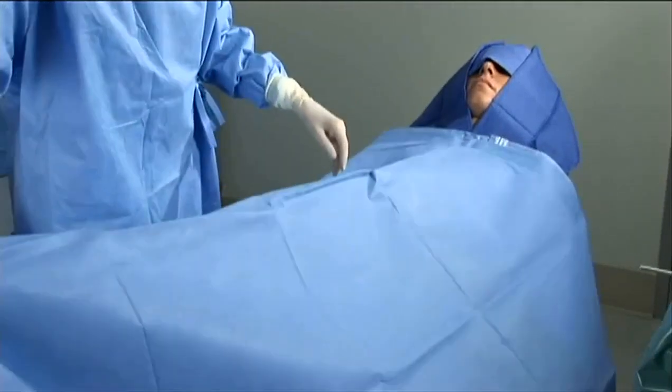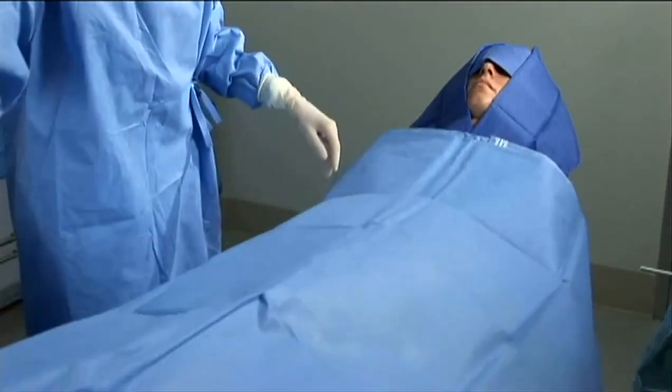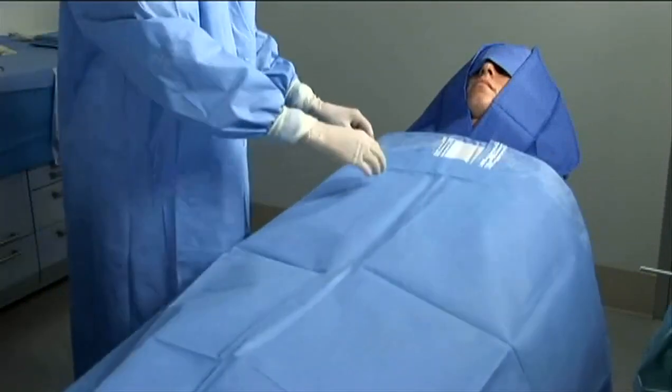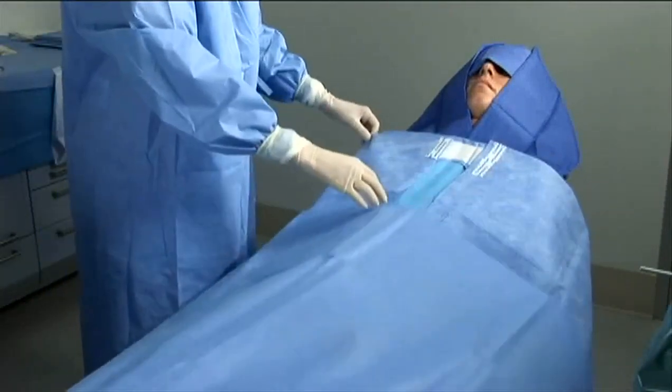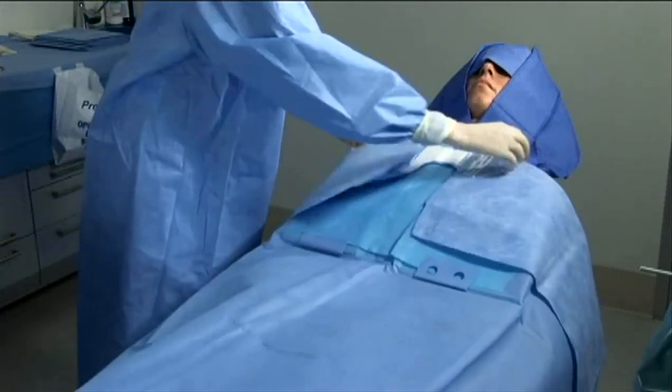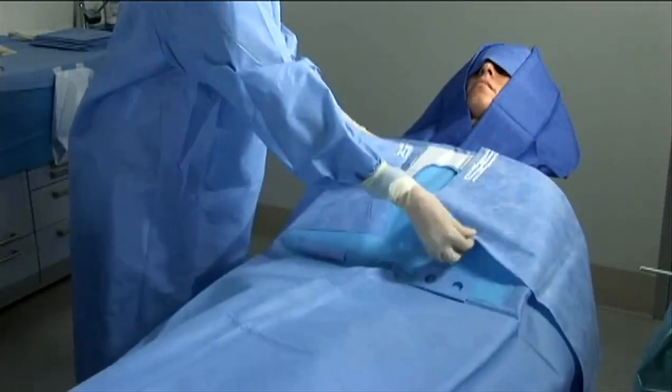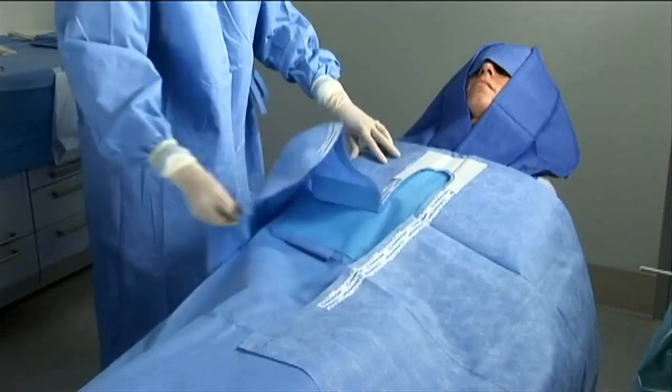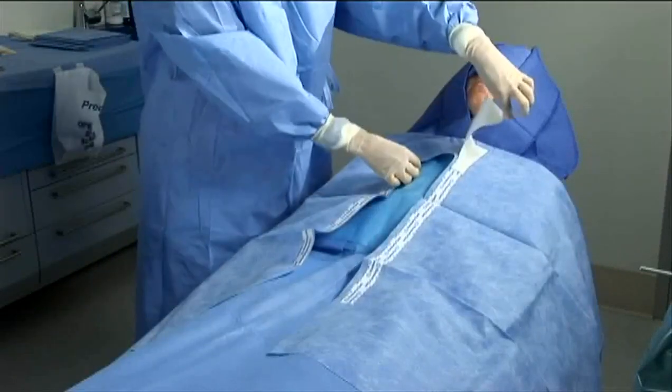Unfold the sheet downward by being careful not to touch any unsterile areas on the patient. Continue unfolding the top part of the sheet, making sure the split is right under the patient's chin. Remove the paper tabs.